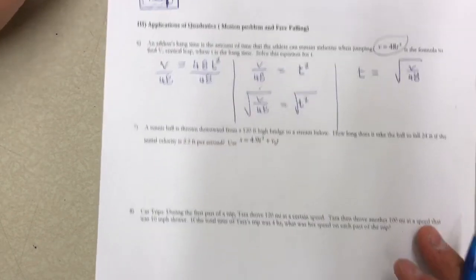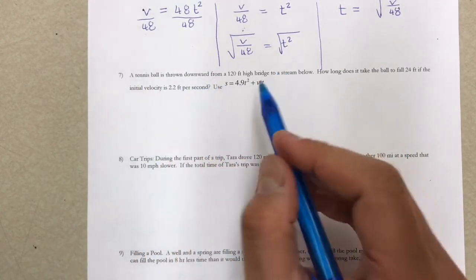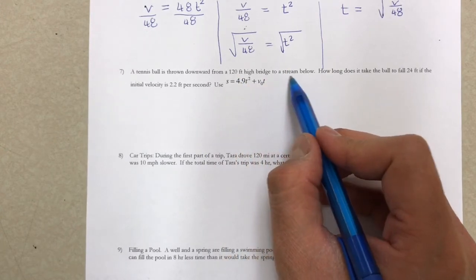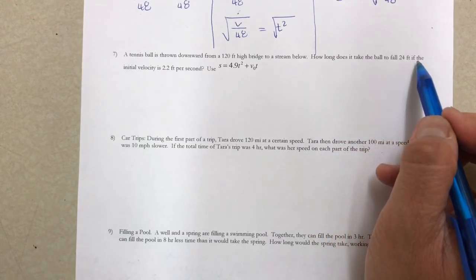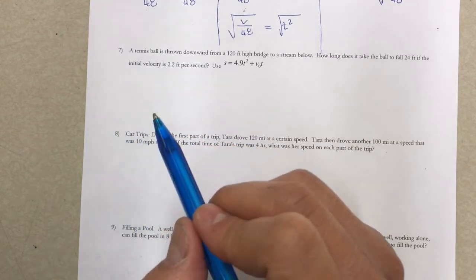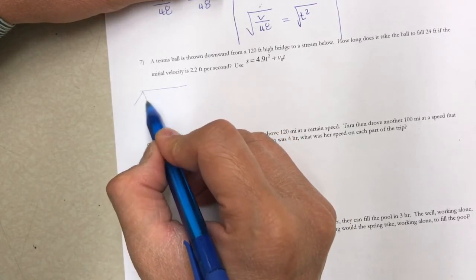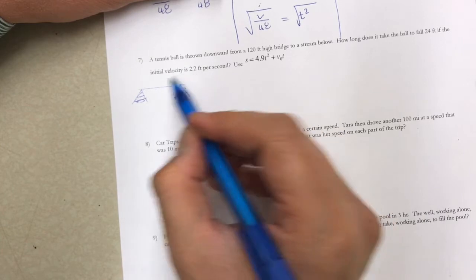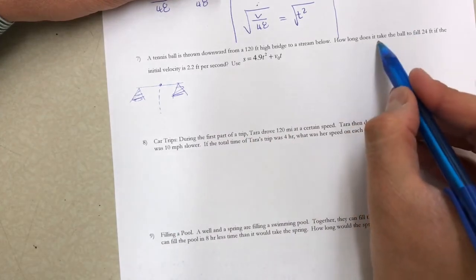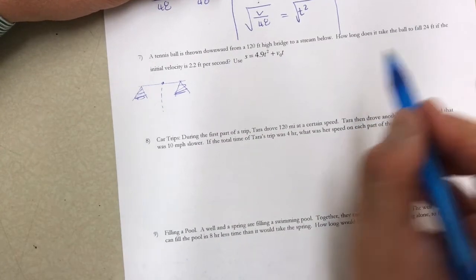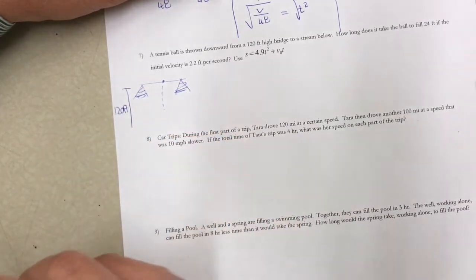Let's take a look at another problem involving motion or free falling. A tennis ball is thrown downward from a 120 feet high bridge to a stream below. How long does it take the ball to fall 24 feet if the initial velocity is 2.2 feet per second? So you've got a bridge, and a ball is being thrown from the bridge into the stream. How long does it take the ball to fall 24 feet? Remember that the distance from the bridge to the stream is 120 feet.